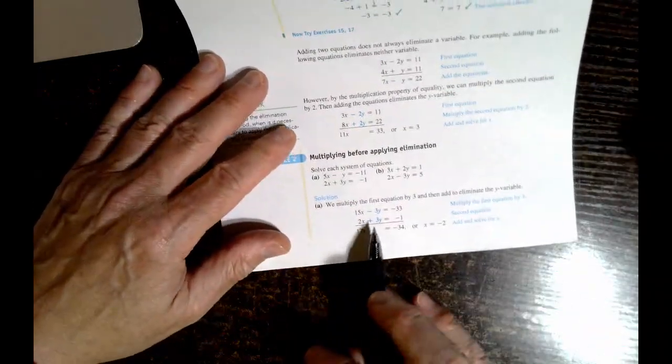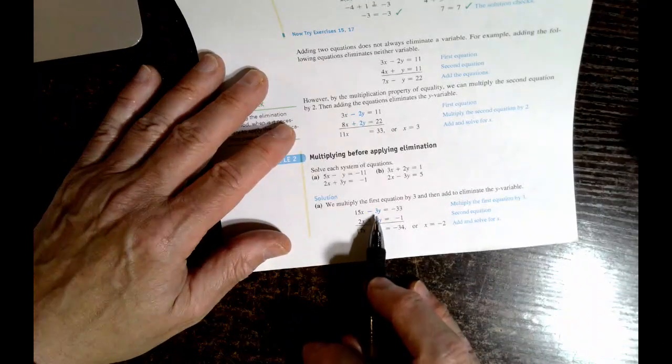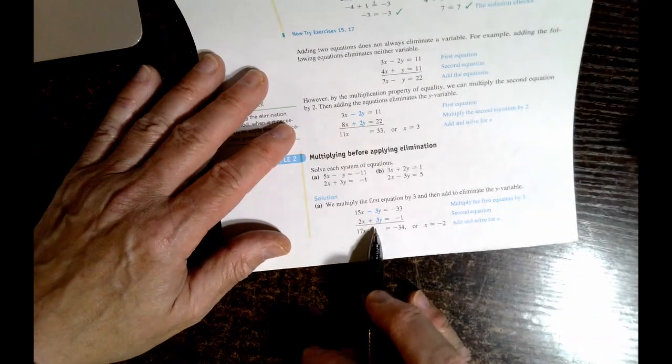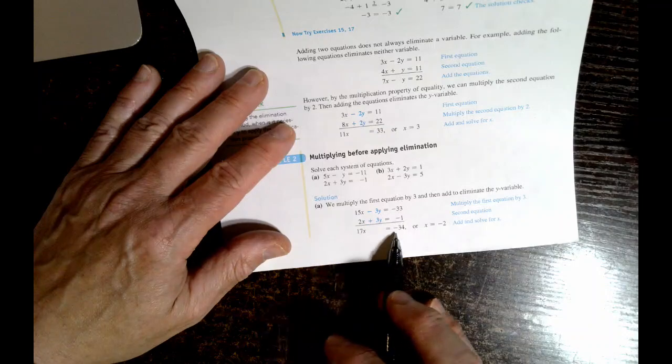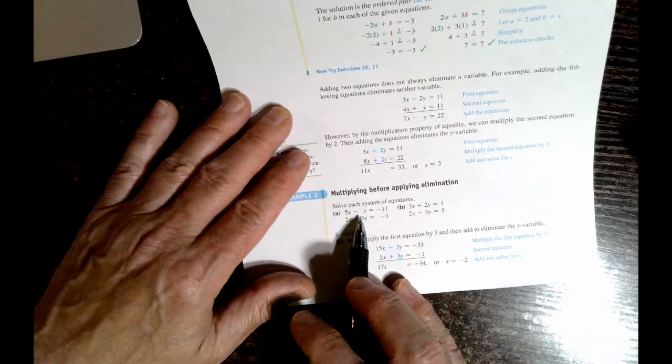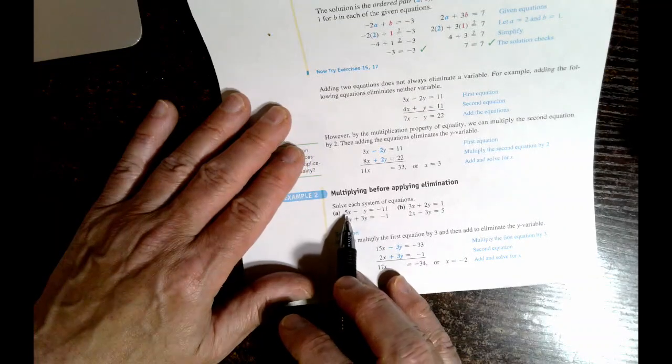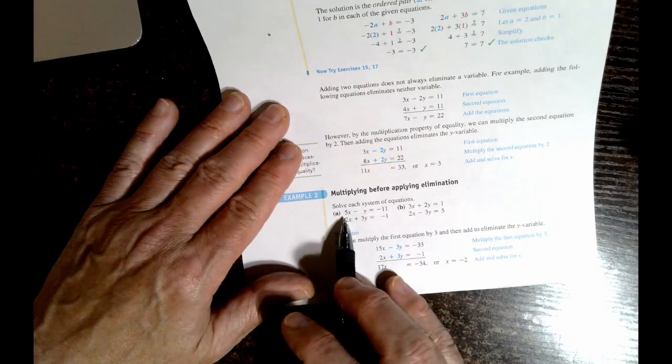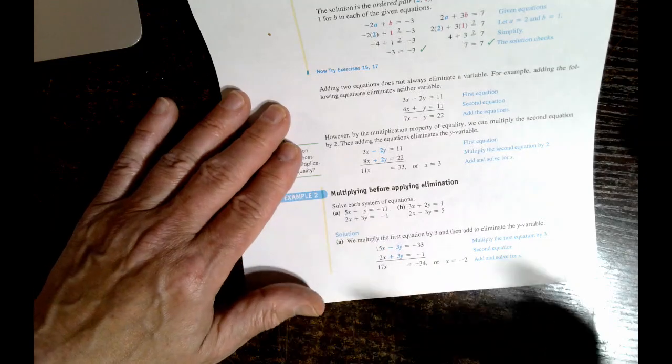Now, if we line it up right so that the y's will be opposite, like here, then we're going to get rid of our y's and we can nail down what x is. So how do you get it so that they're opposites like that? Multiply the first equation by 3. But you've got to multiply everything by 3: the 5x, the minus y, and the minus 11.